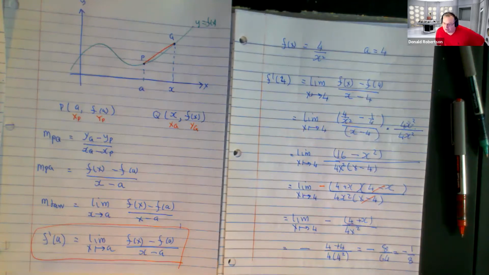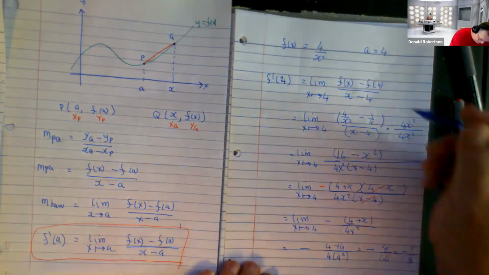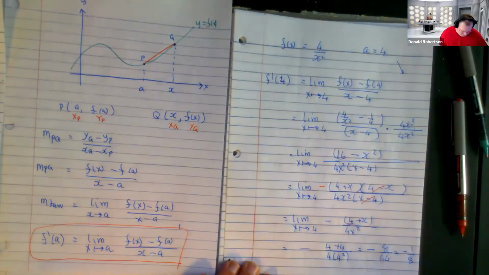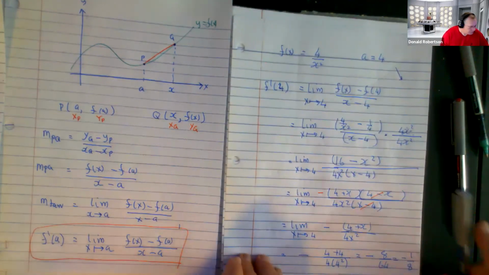Which means, isn't its tangent line pointing down the way then, right? So it's pointing that way, right? Let's see if I can do something visual.